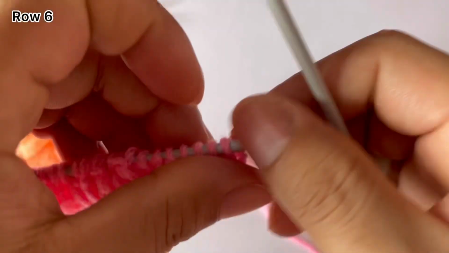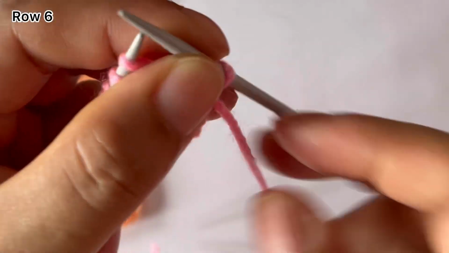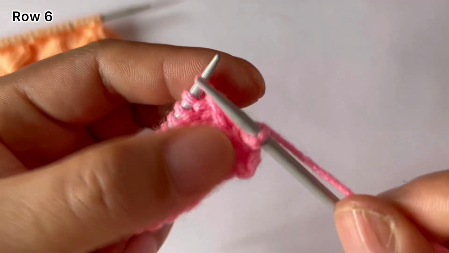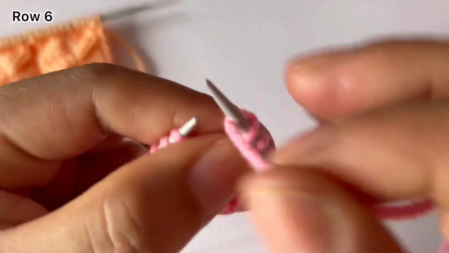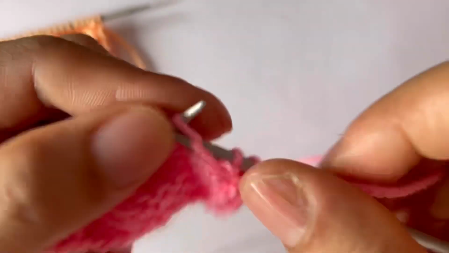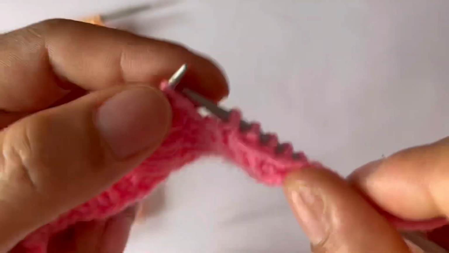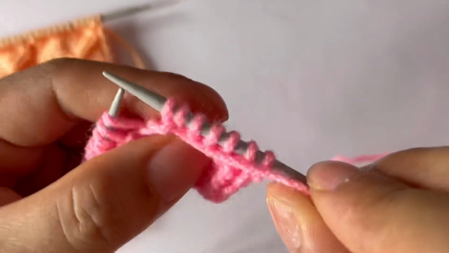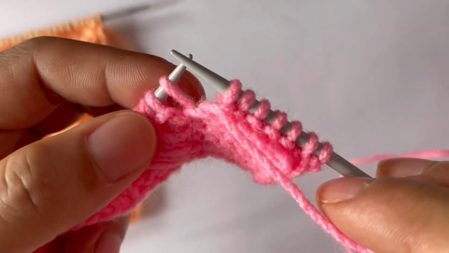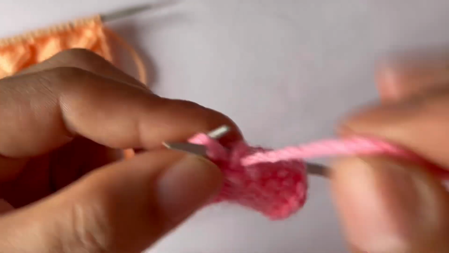Row 6. For row 6, slip your edge stitch on the wrong side and start the repeat from here. Knit 1, purl 5, 1, 2, 3, 4, 5. Purl 5 and then purl 2 together 4 times.